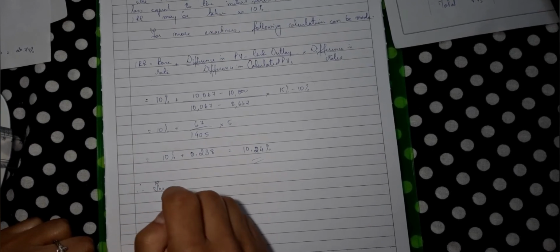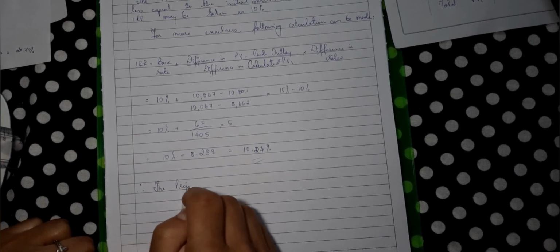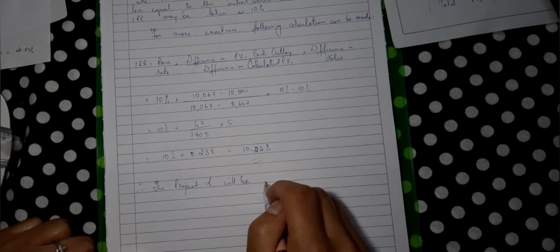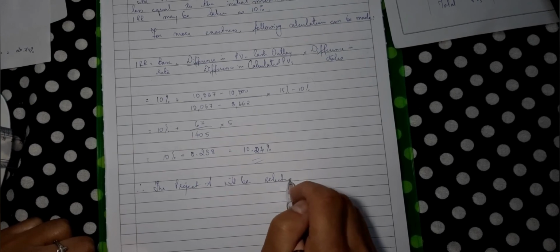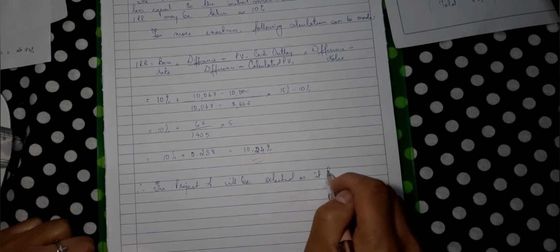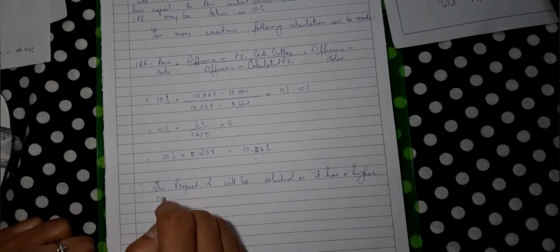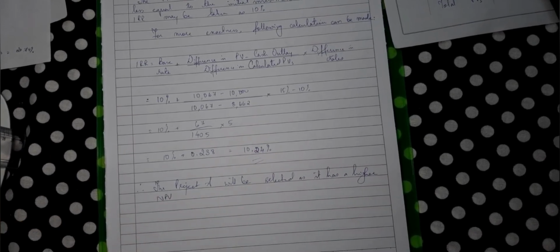Therefore, project A will be selected or will be chosen as it has higher NPV. Okay, so this is the conclusion you're supposed to write to the question. Okay, so with this, we've also calculated the IRR and compared the two projects as well.